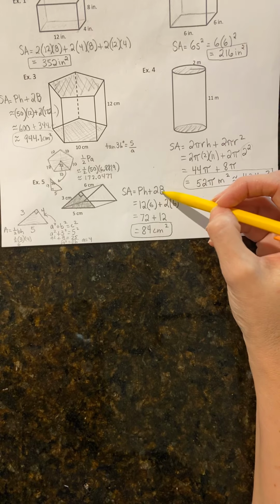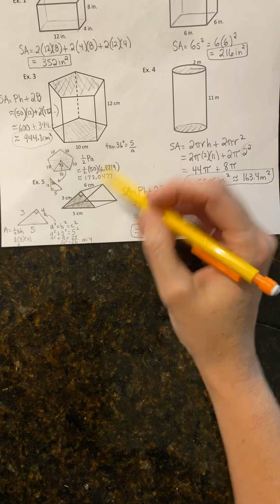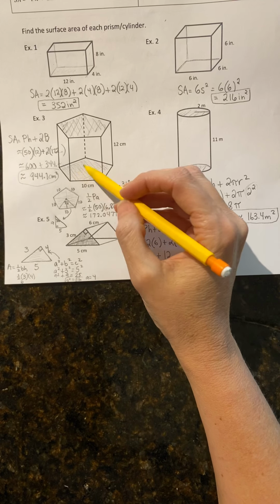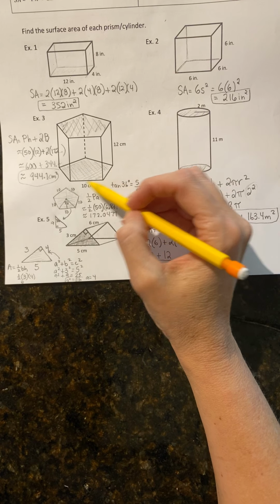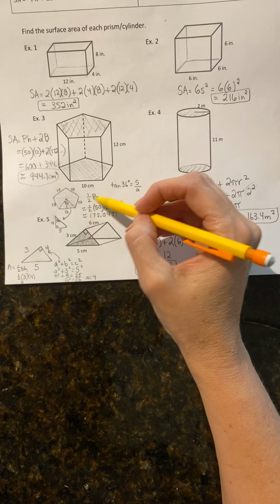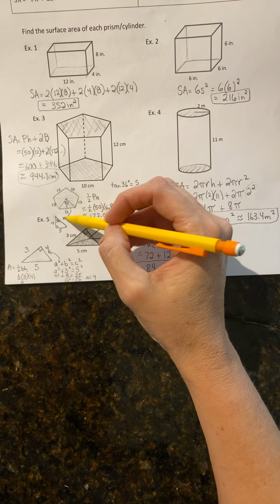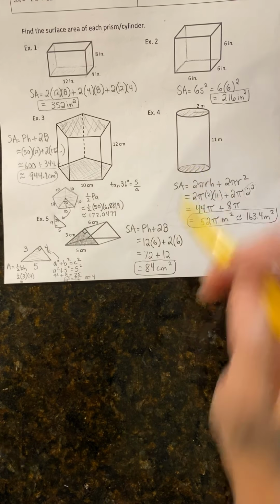So the work is going to be right here. It's going to be finding the area of this base, and especially when the base is a regular polygon, it's going to take some work, like we did in Chapter 10, to find those missing pieces to find that area. All right, so that is section 11.2.